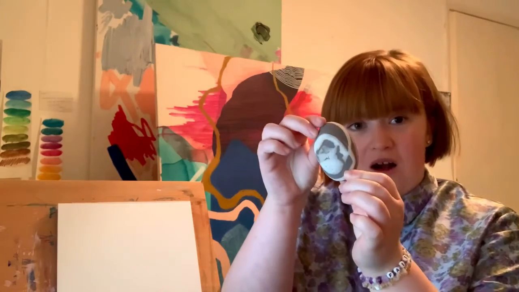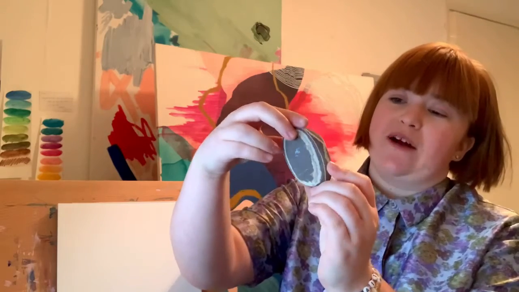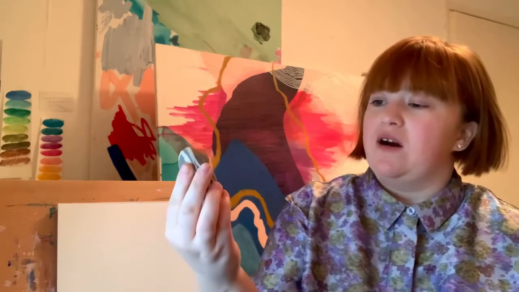Fab, fantastic, you're all ready to get started. So, like I showed you before, I have chosen a pebble. And this is a pebble that I brought back from the beach when I last went to visit one of my favourite places, Cornwall, before COVID.